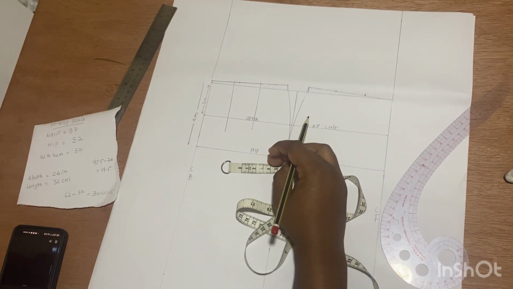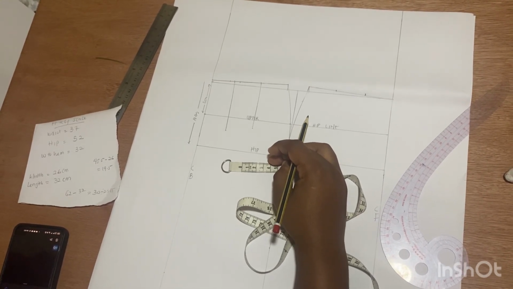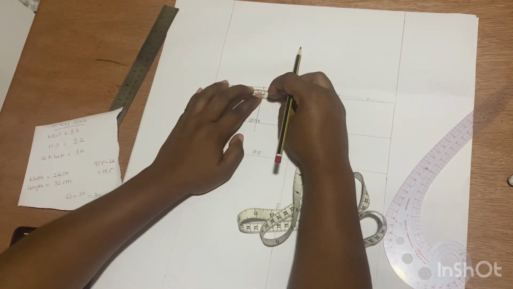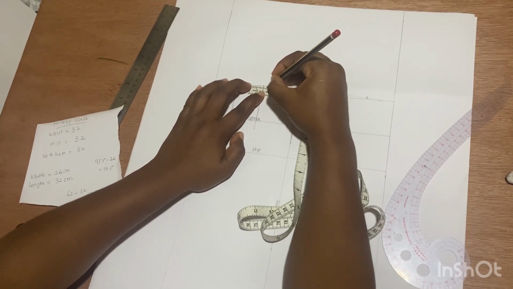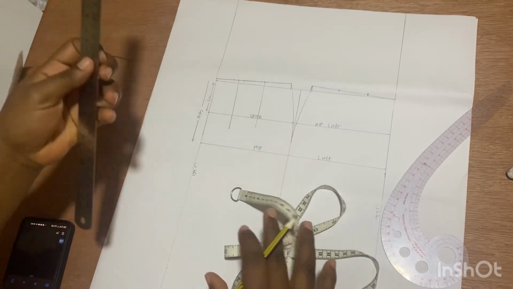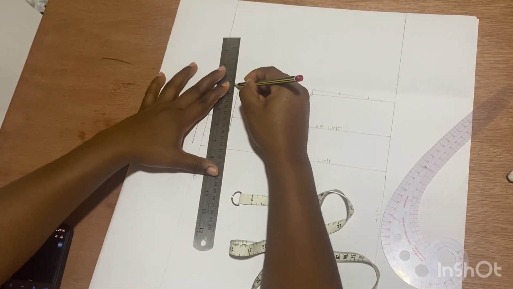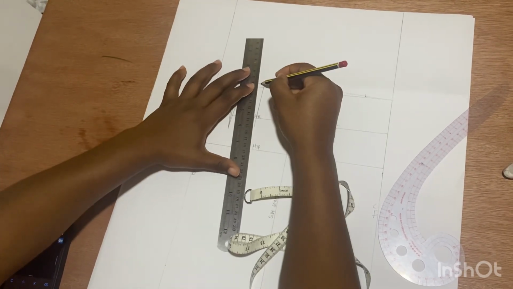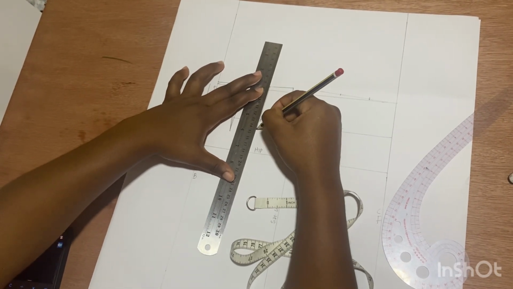For the second dart leg, the dart width is 2 cm for full scale, so half scale will now be 1 cm. So if you have 1 cm for half scale, that's 0.5 on either side. The half scale basic block is half of the full scale. So that's what we'll have. And I'll connect to the dart leg, connect to the dart leg. Same thing. Connect to your dart leg, connect to your dart leg.